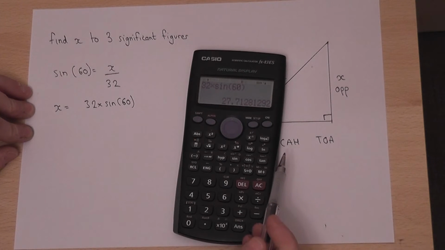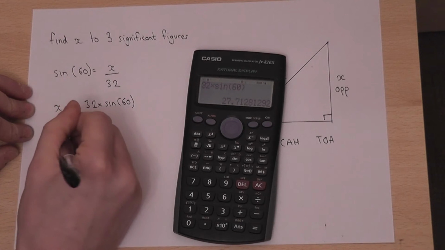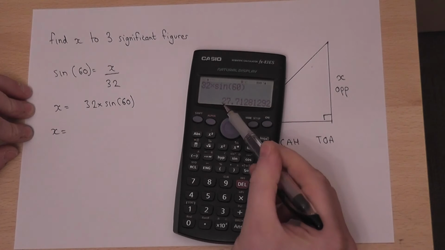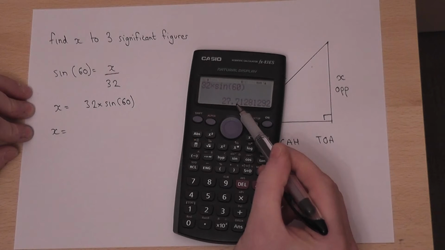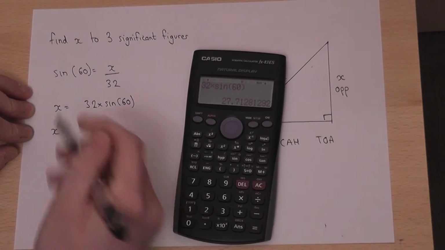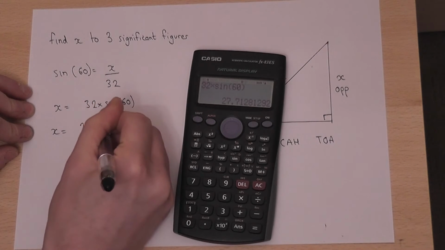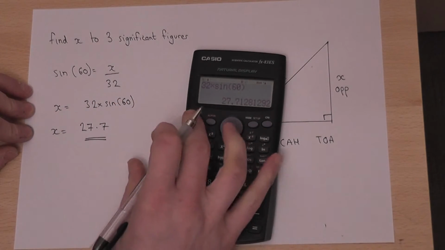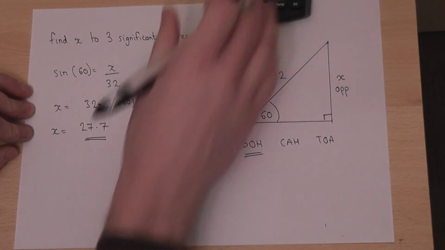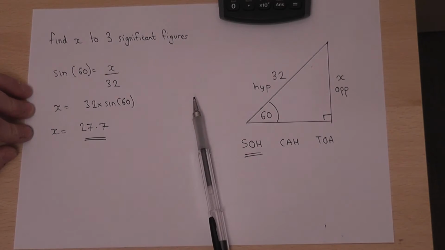Now we want it to three SF, so I want to round the third figure, so 27.7. After the 7 is a 1, so therefore it stays at 27.7. So x is 27.7 to three significant figures.